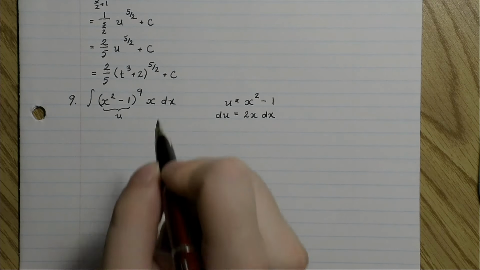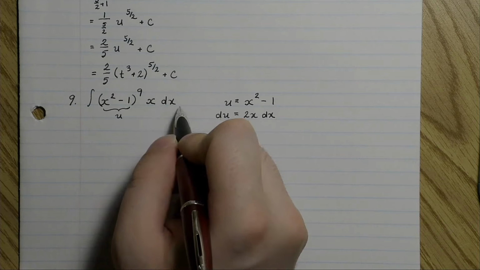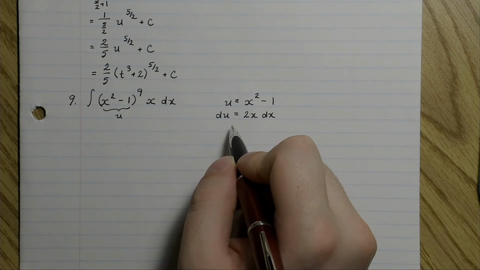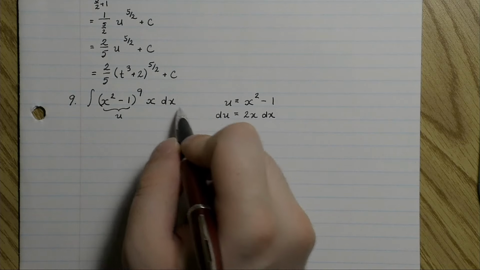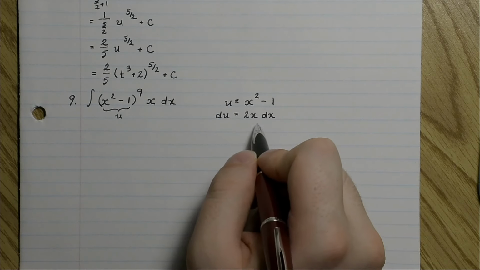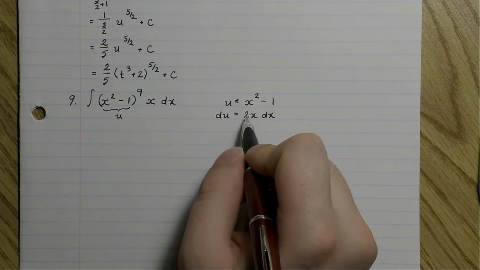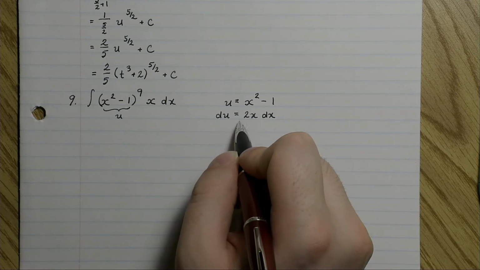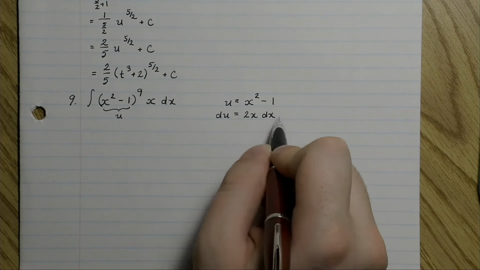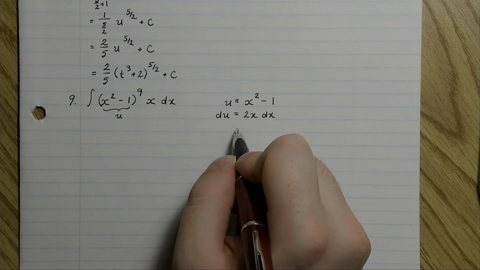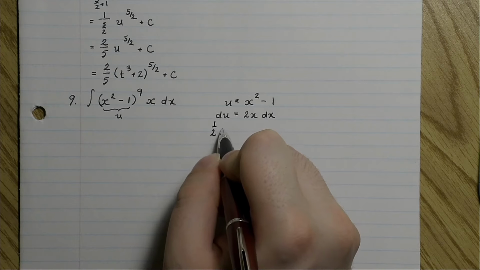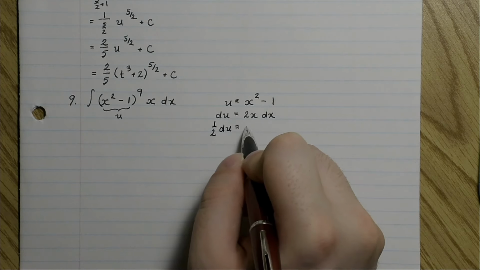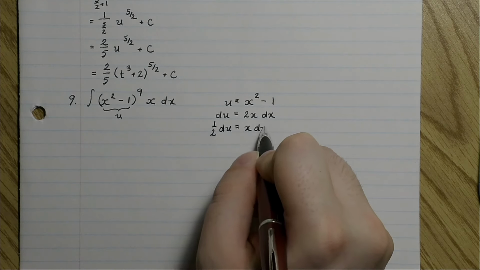And over here, I have only x dx. So what I need to do is solve for x dx. So I need to get rid of this 2 here because it's not very useful. So what I can do is divide by 2 on both sides. And that leaves me with 1/2 on this and x dx.